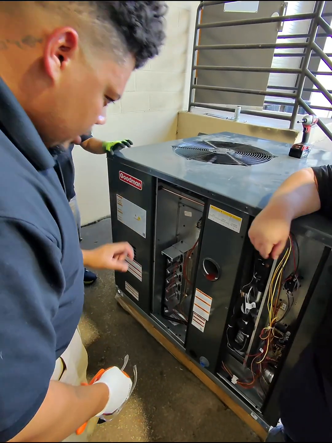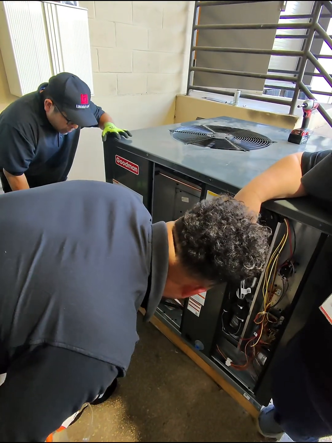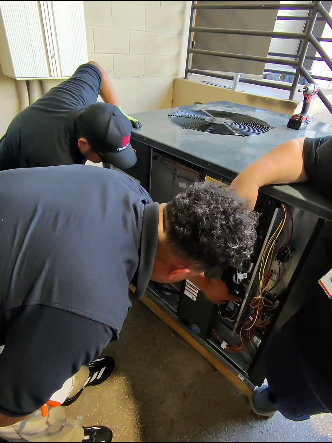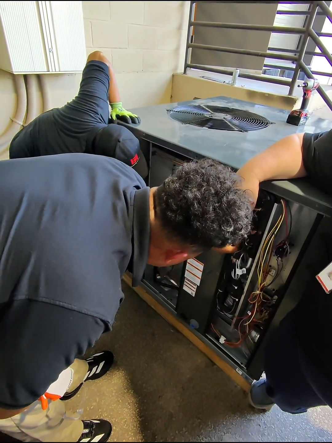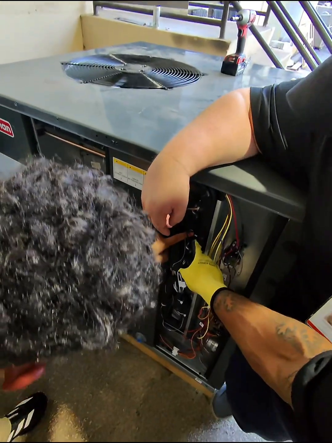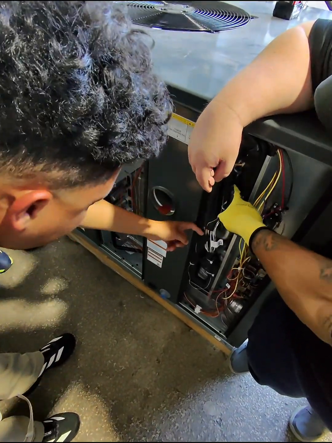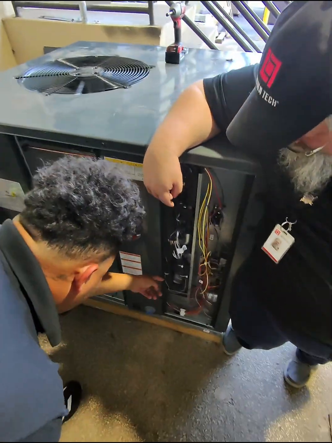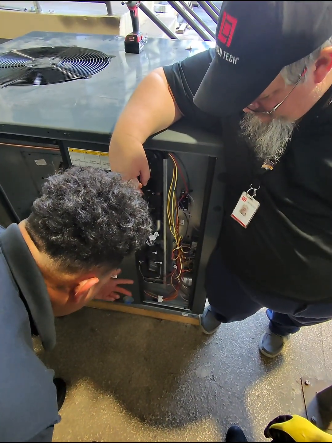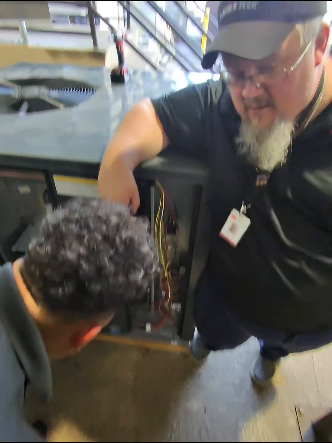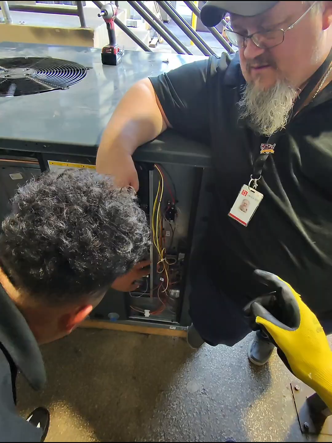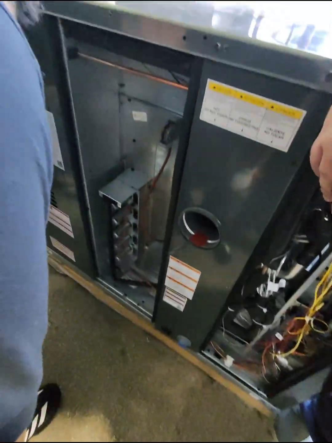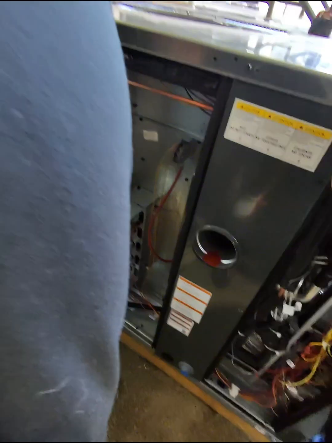Don't it usually have like a gold thing coming from it, a little gold thing like this? You talking about the high limit? That's your air conditioning side right there. Yeah, we're looking for a high limit too, though. Where's your high limit? I don't know.